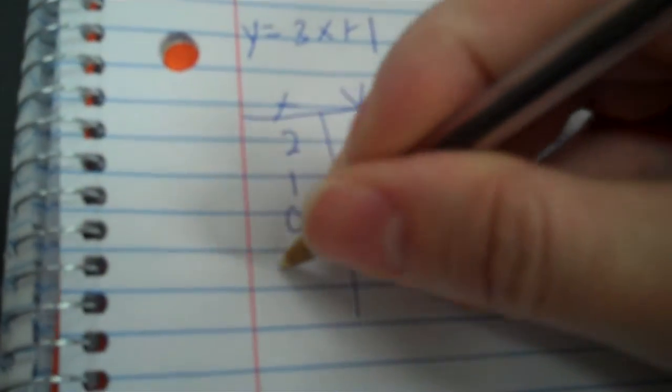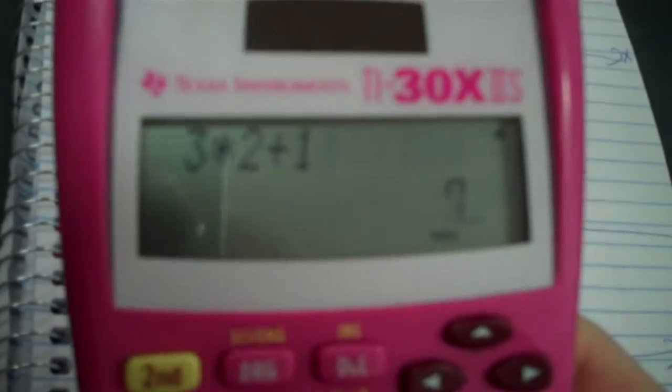Now I want to do another one the same way. Y equals 3x plus 1. So make your graph. 2, 1, 0, negative 1, negative 2. So y is equal to 3 times x plus 1. So the first x is 2. So 3 times 2 plus 1 is 7.